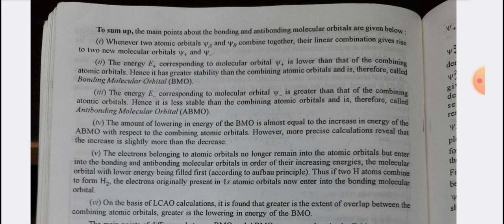Third, the energy E- corresponding to the molecular orbital psi- is greater than that of the combining atomic orbitals. Hence, it is less stable than the combining atomic orbitals and is therefore called the anti-bonding molecular orbital. Fourth, the amount of lowering in energy of the BMO is almost equal to the increase in energy of the ABMO with respect to the combining atomic orbitals.